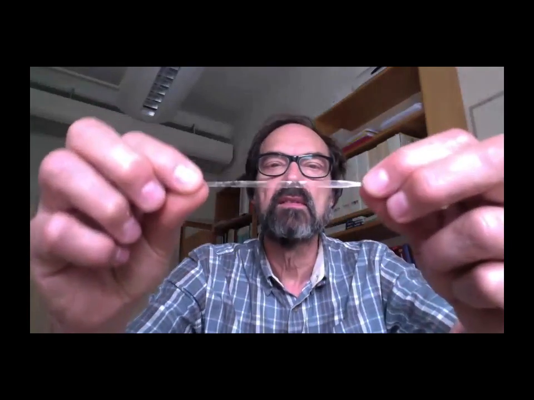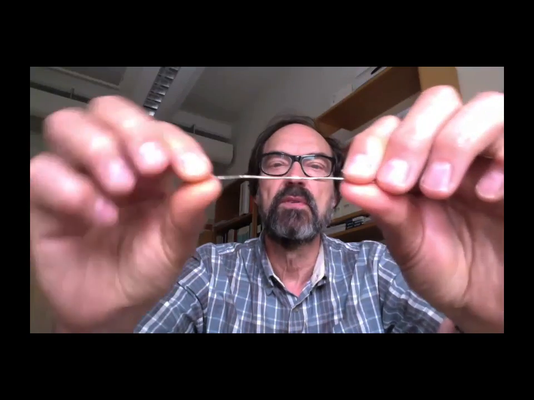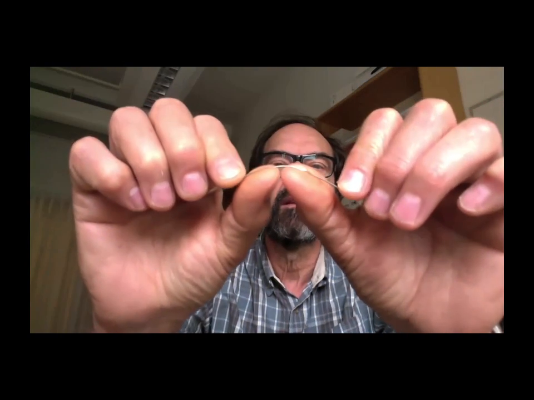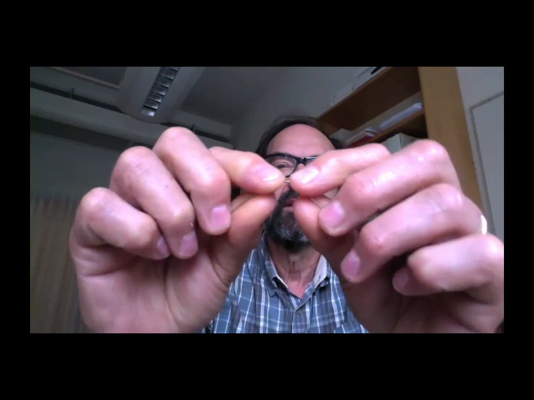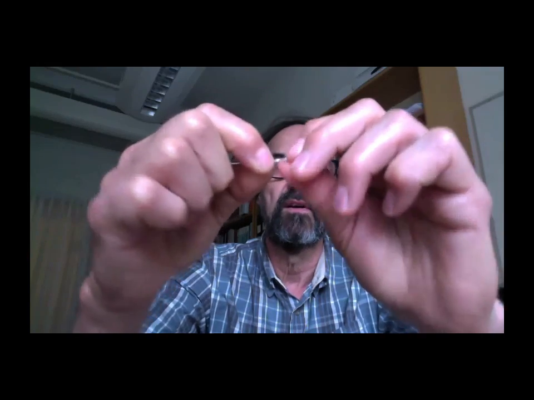Now we will discuss the strengthening mechanism strain hardening. I will do that by some demonstrations. If you look at this little wire and we start to bend it, it becomes harder and harder to bend after a while. And even if I want to bend it back, it's also relatively hard.